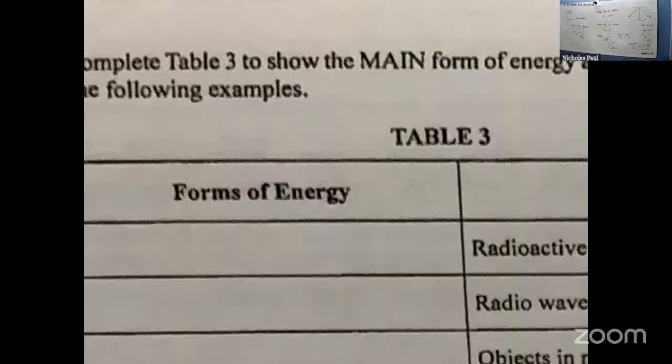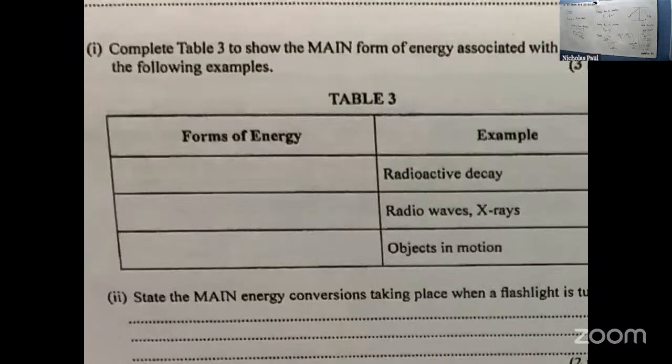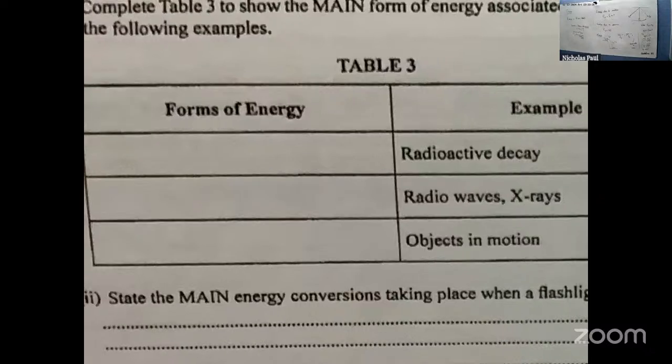Next part. See if you can identify the type of energy for those examples. I'll start with the last one, that's the easiest. What form of energy do objects in motion have? Kinetic energy, right? So the last one is kinetic. Try the next two. The second one is kind of hard.